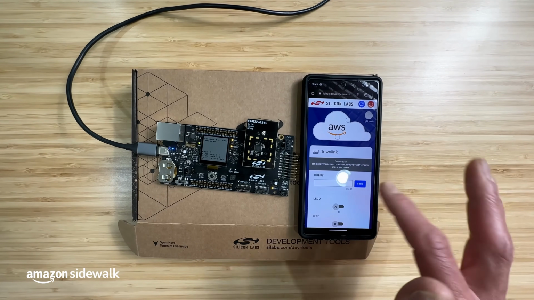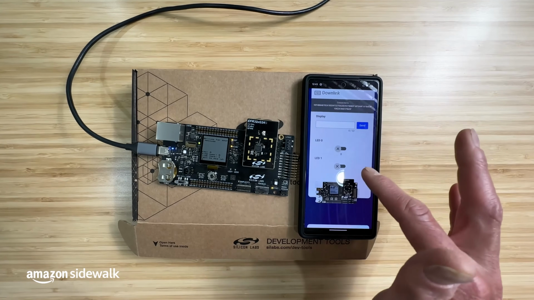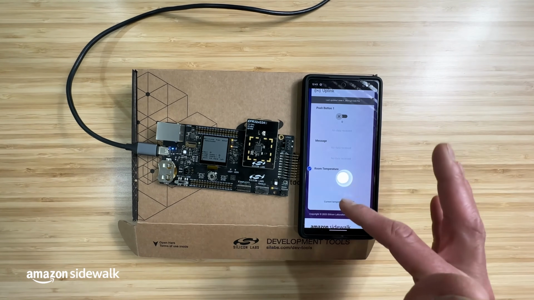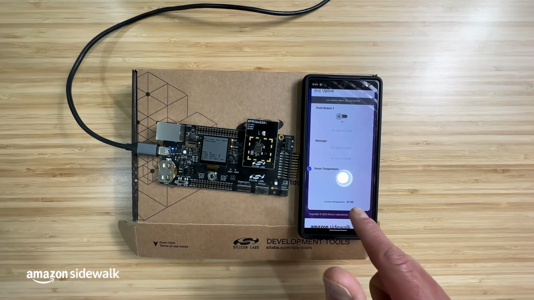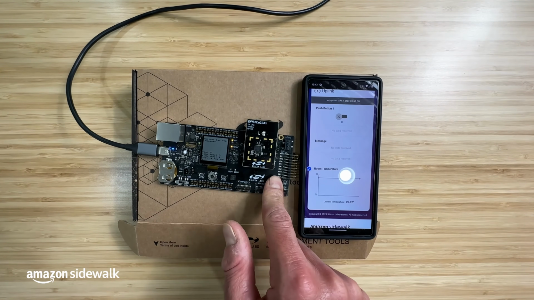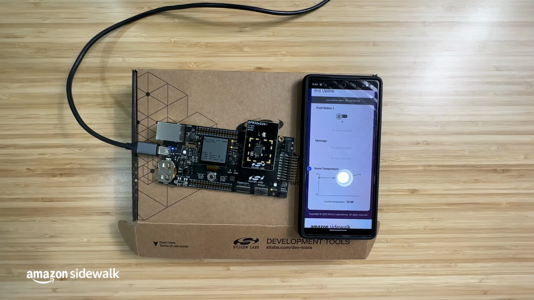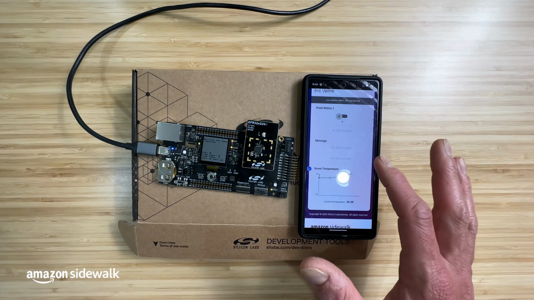As you see here, it displays a couple of sections. There's a downlink and then there's the uplink. The uplink shows room temperature and the current temperature. I can go ahead and try to increase this by placing my finger on the temperature sensor on the Pro Kit. And as you can see here, it's increasing and reporting the increased temperature. If I let go, the temperature should start going down.